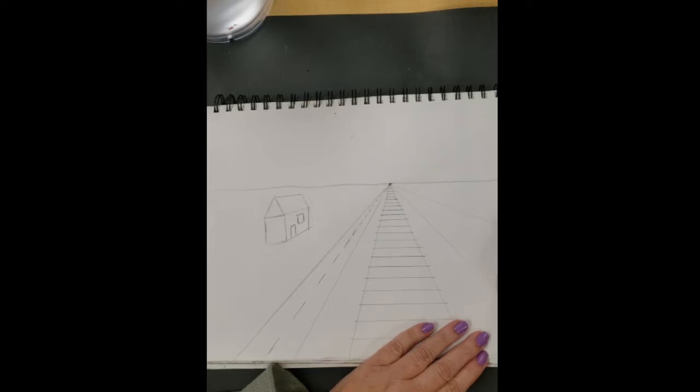But the little trees, I'm just going to do some simple little trees, a little cypress, kind of like a Van Gogh tree.